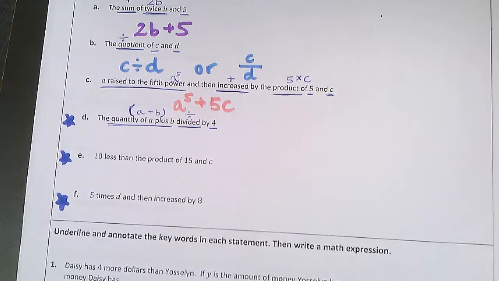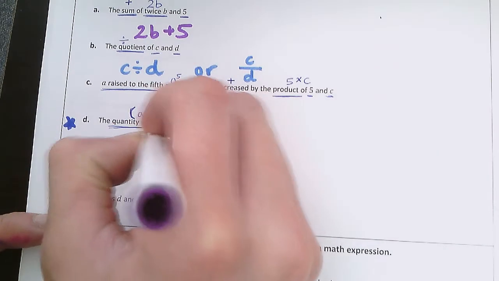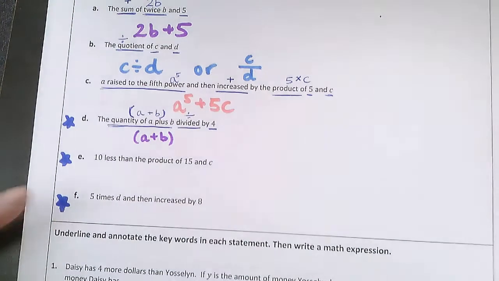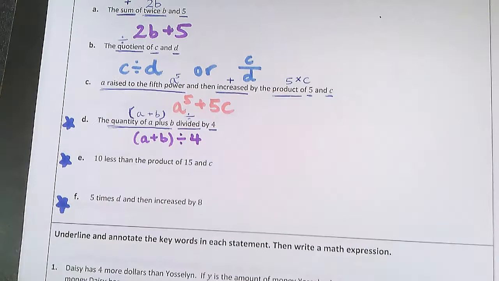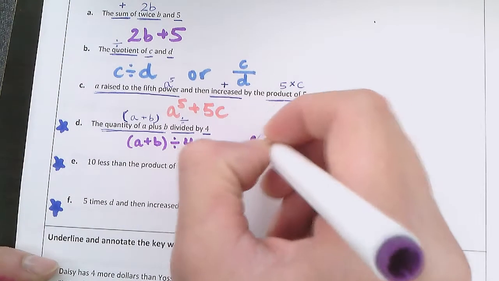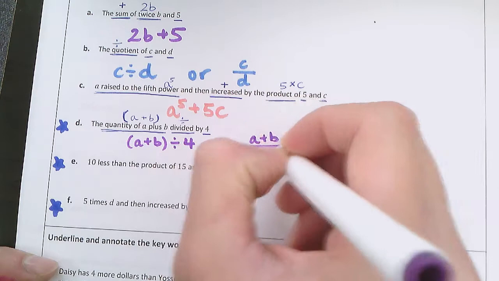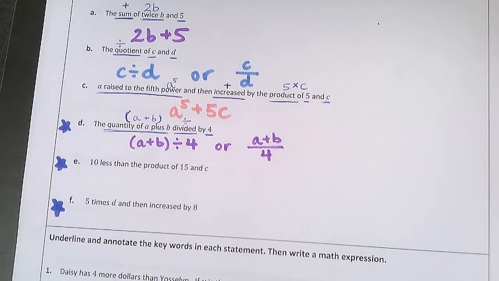So then it's really easy to go to our expression of the quantity of a plus b divided by 4. That's one way you can write it. Another way you can write this is a plus b as the numerator divided by 4, the denominator. If you got that on your own, 3 gold stars for you. Let's take a look at the next one.